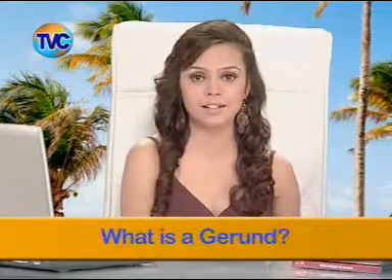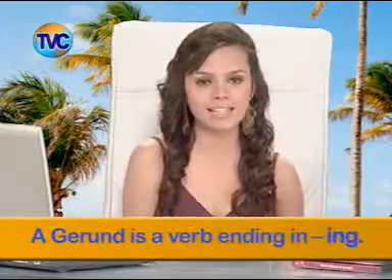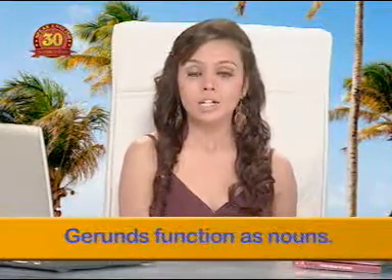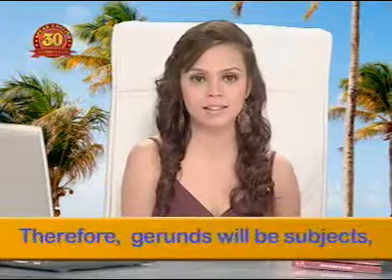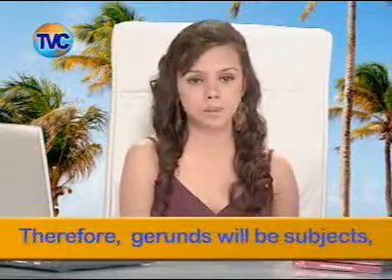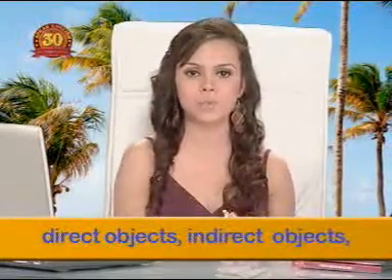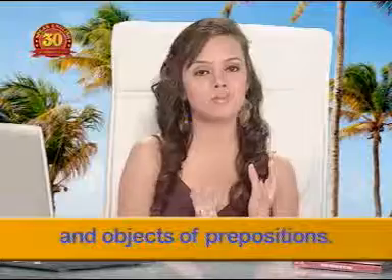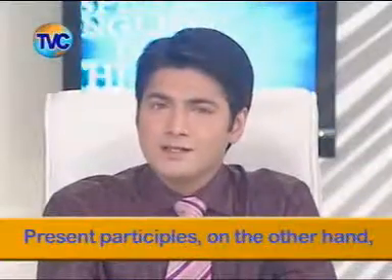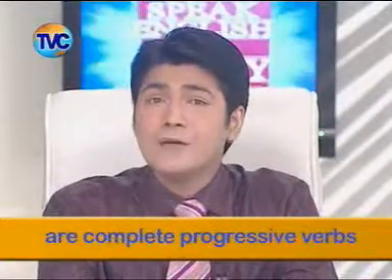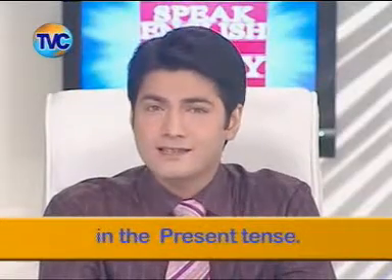Before you proceed, you must understand a few things. What is a gerund? A gerund is a verb ending in ing. Gerunds function as nouns. Therefore, gerunds will be subjects, subject complements, direct objects, indirect objects, and objects of prepositions. Present participles, on the other hand, are complete progressive verbs in the present tense. So all you have to do is choose the correct verb in the following exercises.